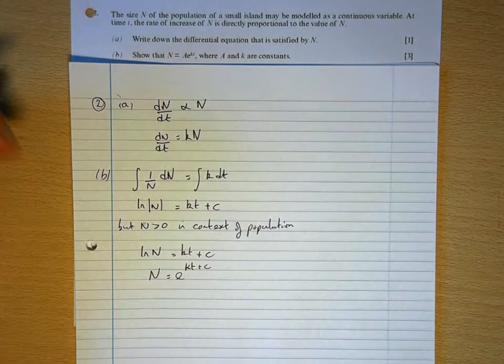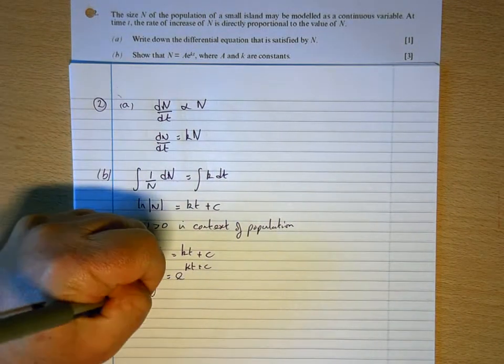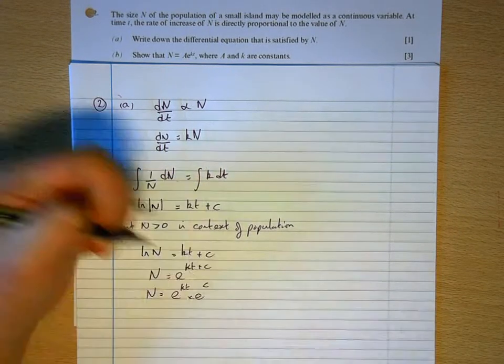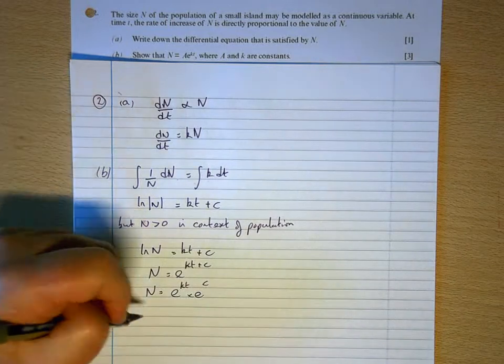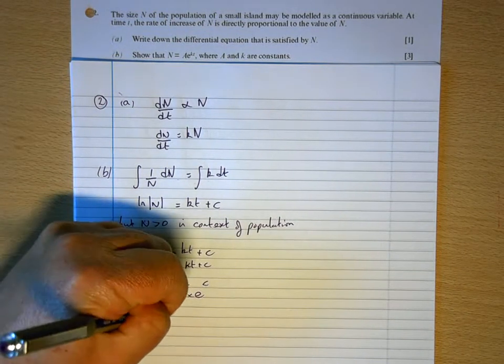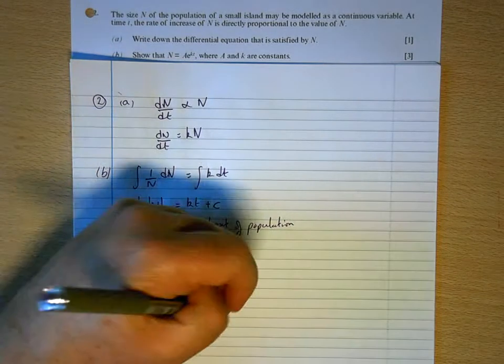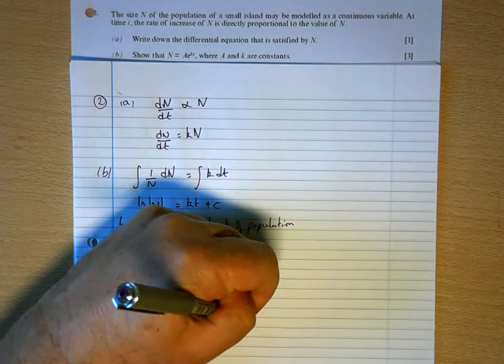Okay, and we should be familiar with this little stunt now. That I can write as e to the kt times e to the c. E to the c is another constant, so I can write it like that as required. That's what we were looking for.